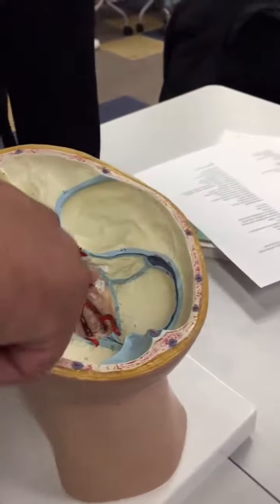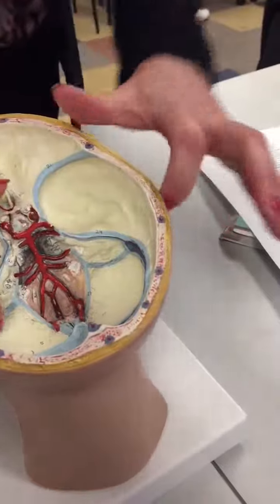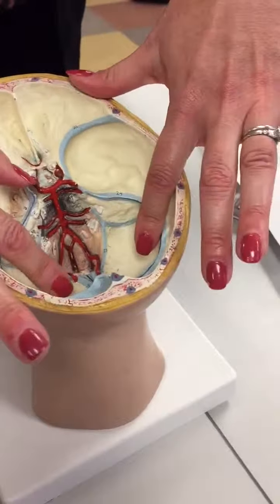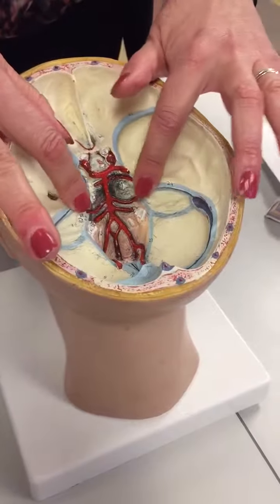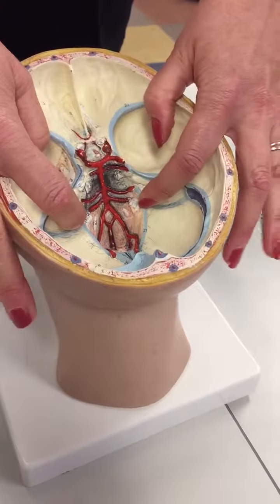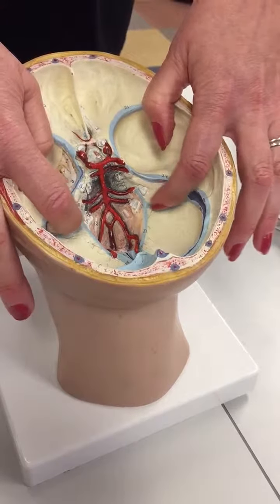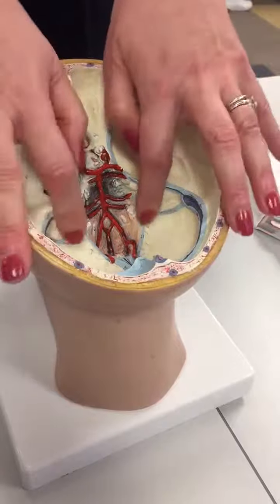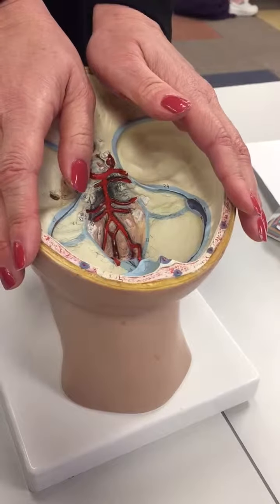So this is sigmoid, right? Yes. I'm sorry. This is sigmoid. Sorry, because I was just following all the way down and it was hard for me to see. Yeah. And it's actually bigger than what's depicted on this particular skull base.